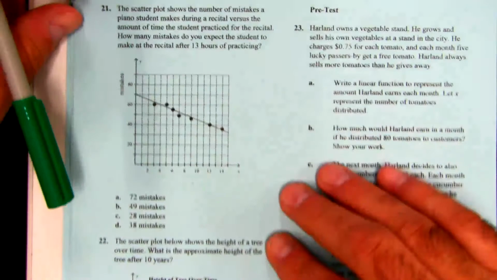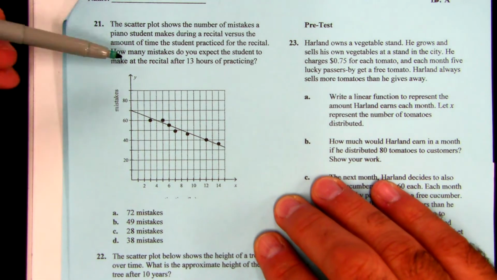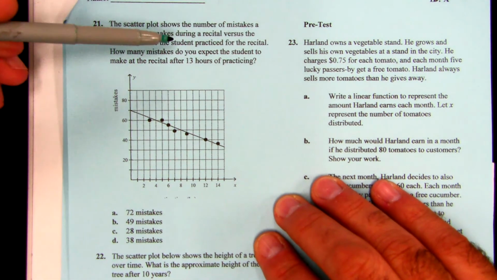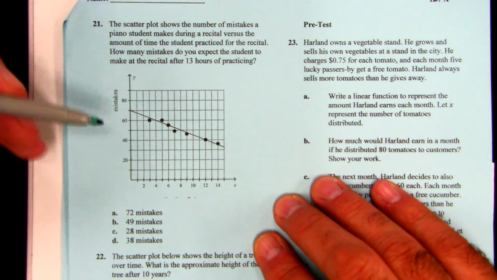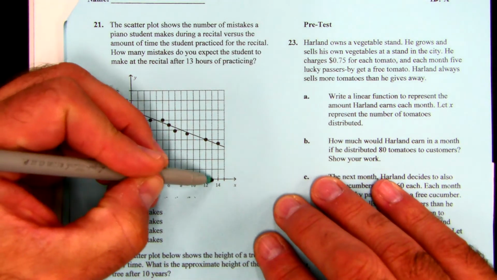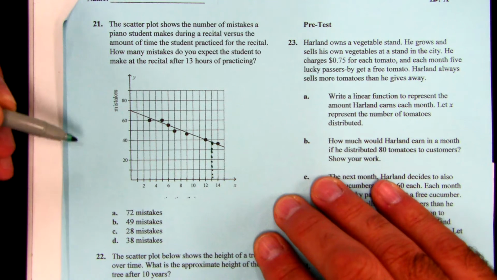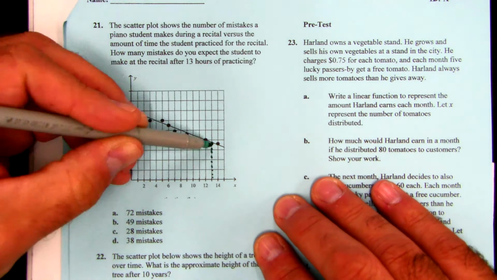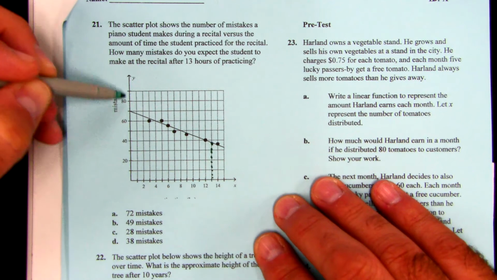Then we get to 21. 21 says this is a scatter plot, and you're supposed to make a prediction of how many mistakes you expect a student to make at the recital after 13 hours. Okay, so 13 hours is here, so I would go up, and I would expect them to make, hopefully, less than 40 mistakes, because these are in intervals of 10.